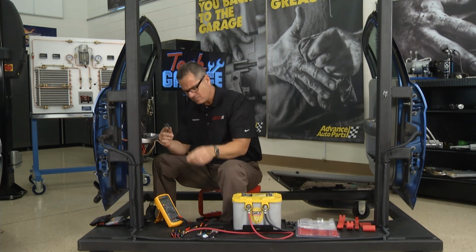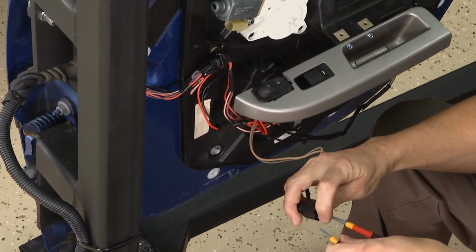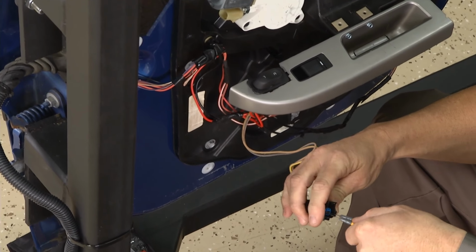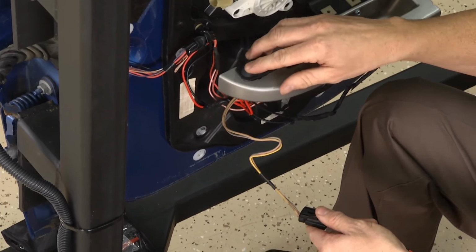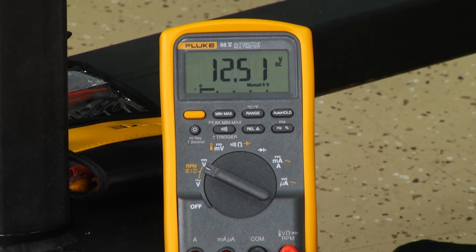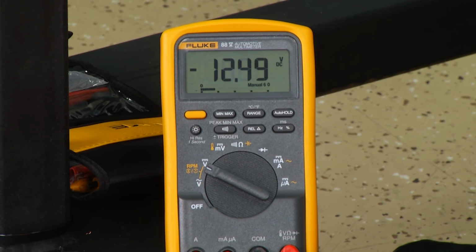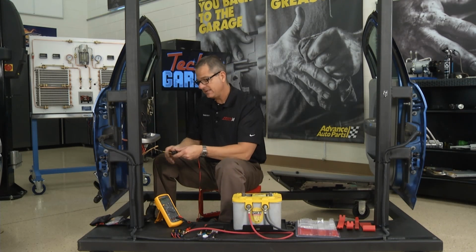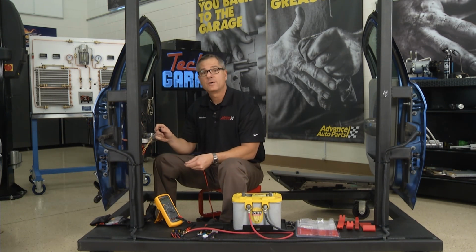If you suspect it's not working, just come over here, put a voltmeter in. It's a bi-directional motor. Well, what does that mean? It changes polarities from positive to negative through the switch and through ground. So if I hit that, I got 12 volts positive and a negative 12 volts. Positive 12 volts and a negative 12 volts. What is that telling me? Well, I got power to the window motor. So that means I have to replace my window motor.